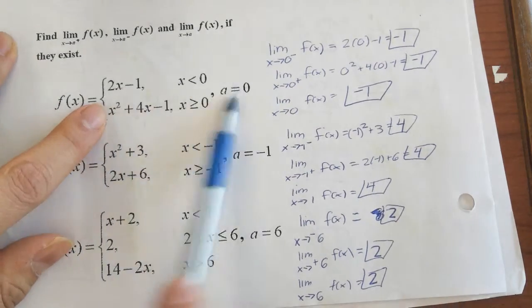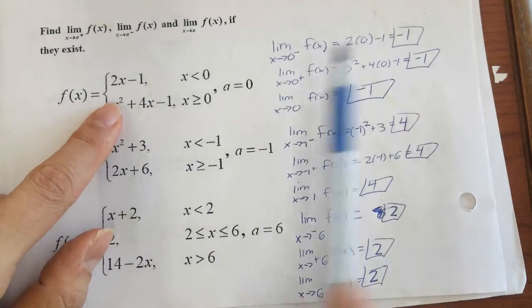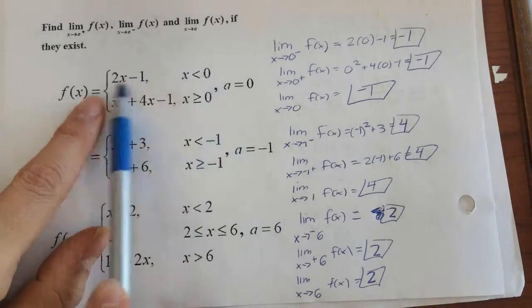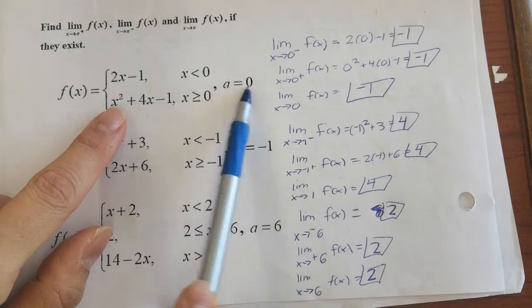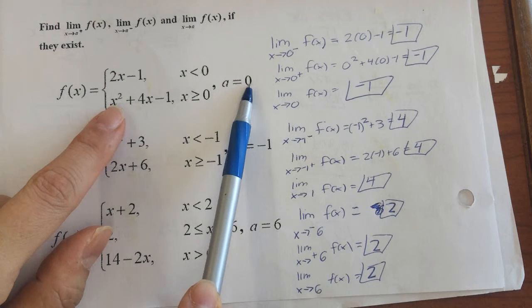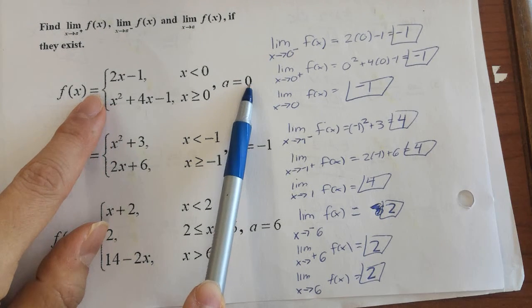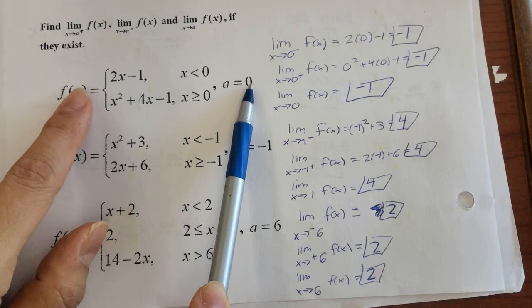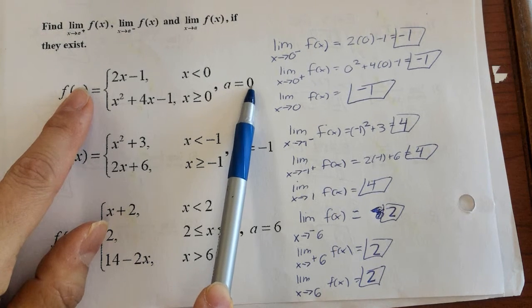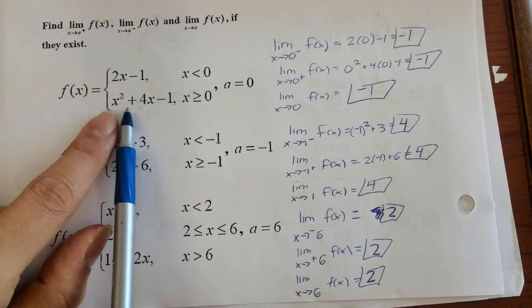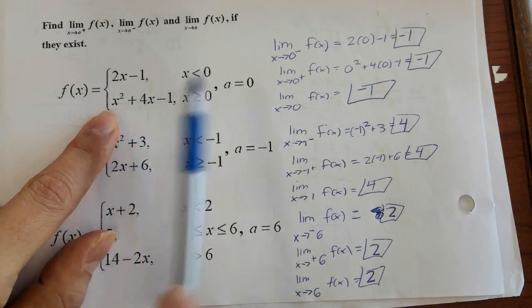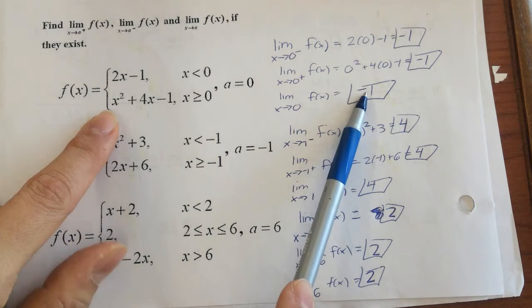If I have a piecewise function, I'm going to have to plug it in. So here, I'm looking at whether a limit exists as x approaches 0. That's what this number here is for. So I plug 0 in, and I see, is it the same? If I plug 0 in here, I get negative 1. If I plug 0 in here, I get negative 1. So yes, the limit exists, and it is negative 1.